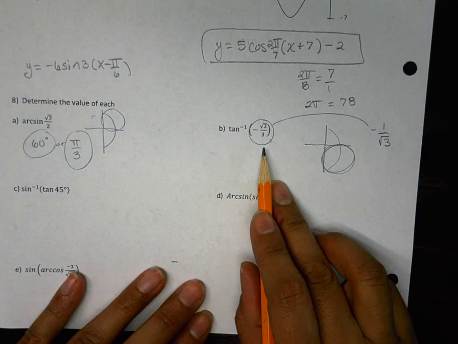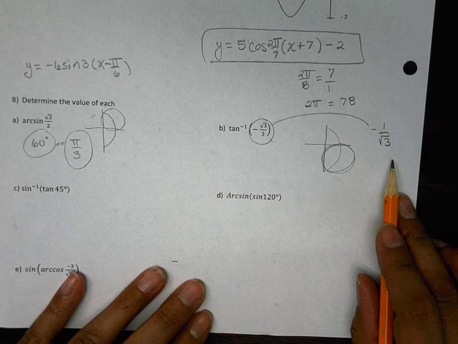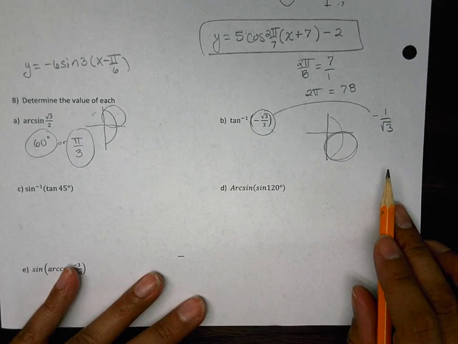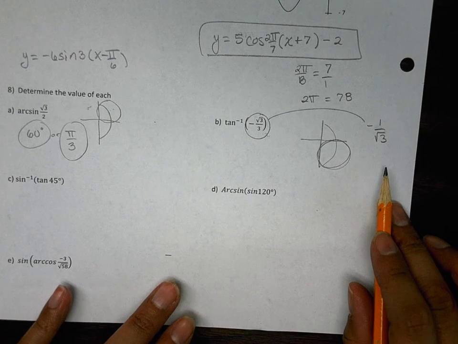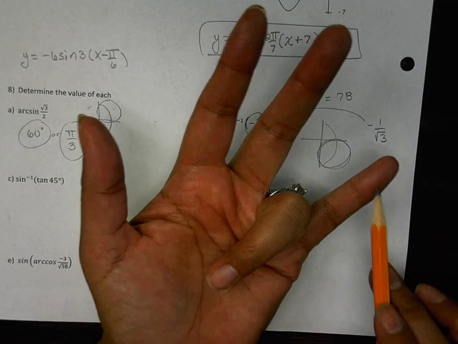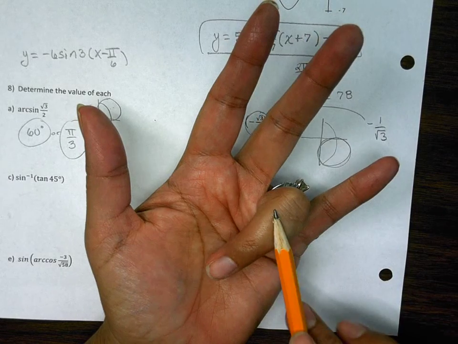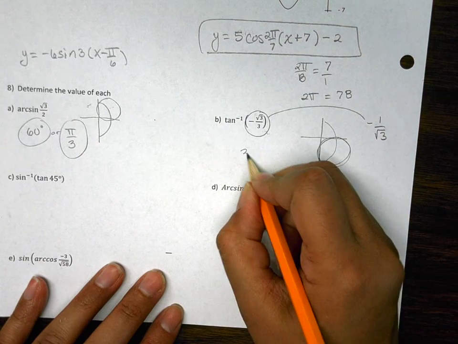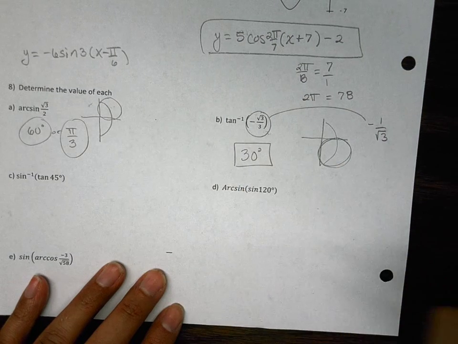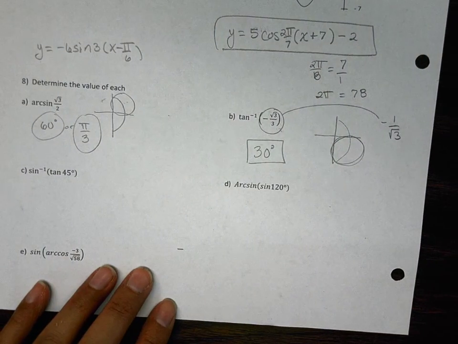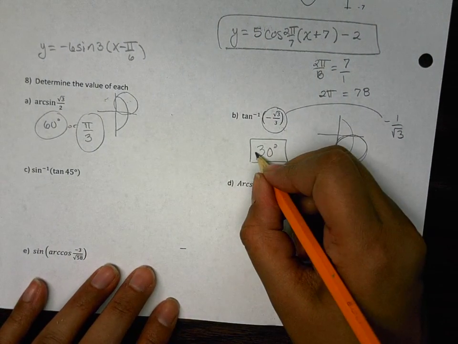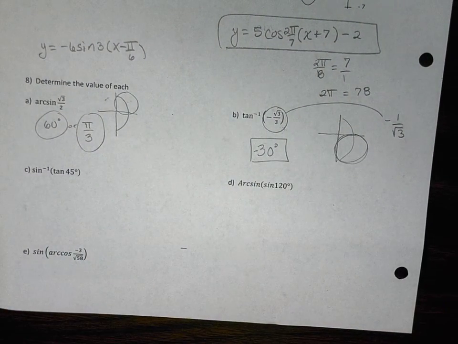All right, when is tangent? Tangent is your y over x. When is it 1 over root 3? 30 degrees. So 30 degrees. And I'm just going to write 30 degrees this time. But if you wanted to, you can write pi over 6, or negative pi over 6.